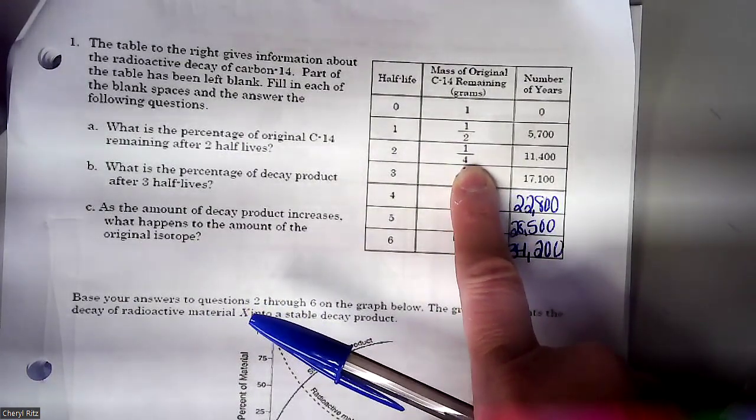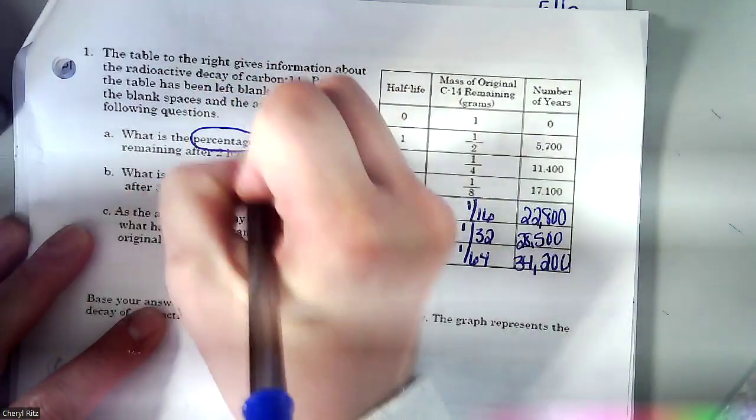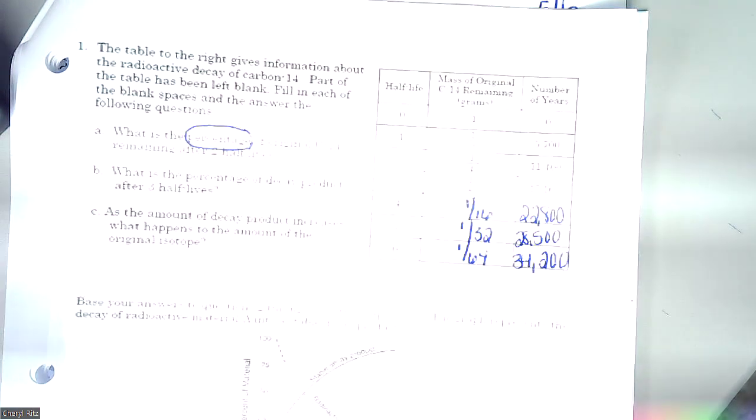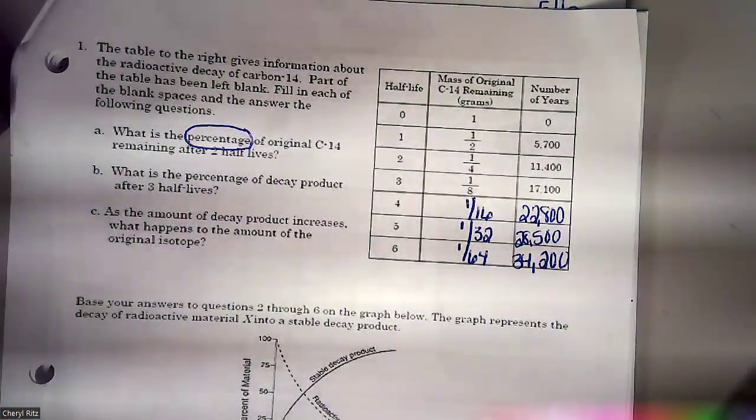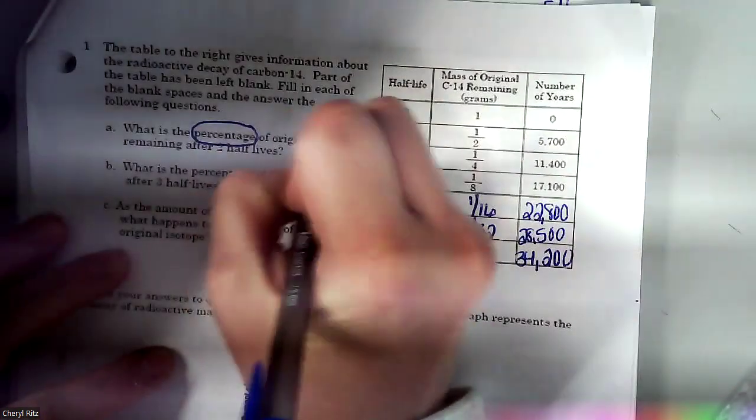Trying to find it, huh? Yeah, it does say percentage. So you have the right number, you know what you're doing, but this is where the Regents is going to nail you. If they ask for a percentage, we can't give a quarter. So a quarter is a fraction, not a percentage. So make sure you answer the question they asked.